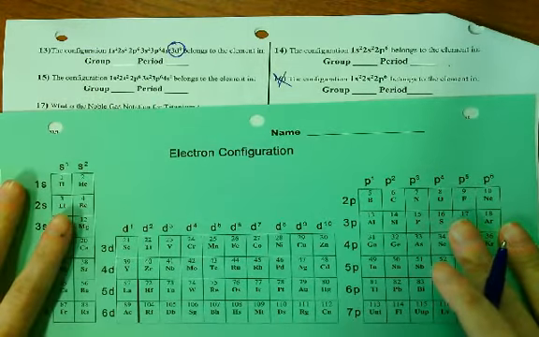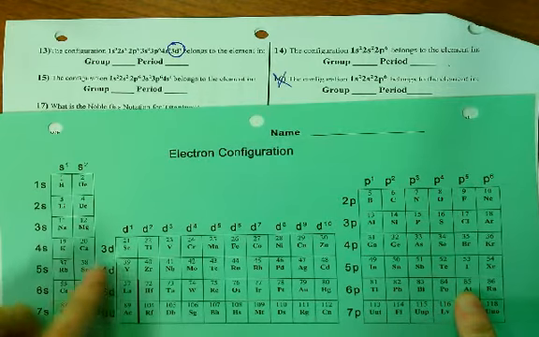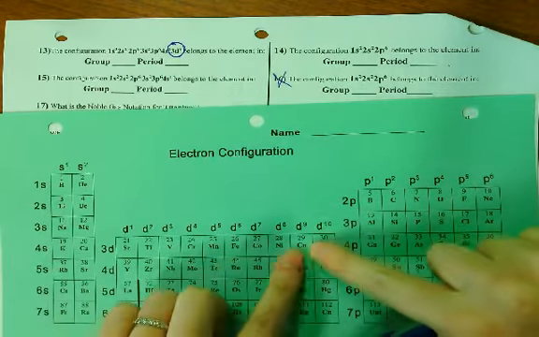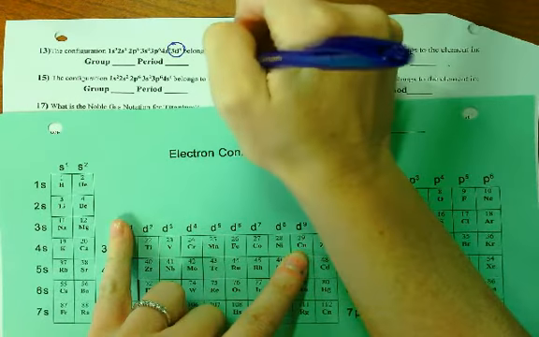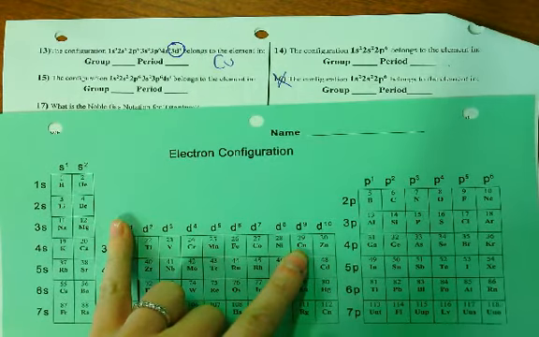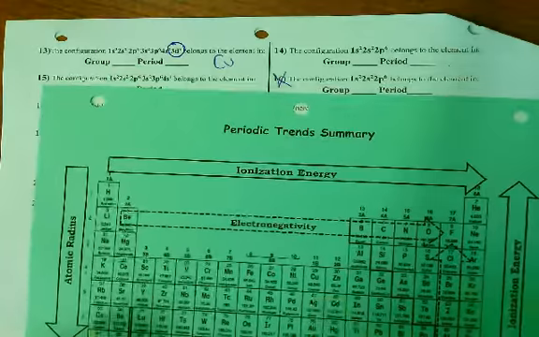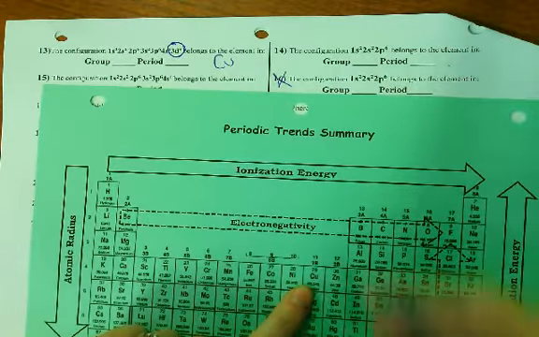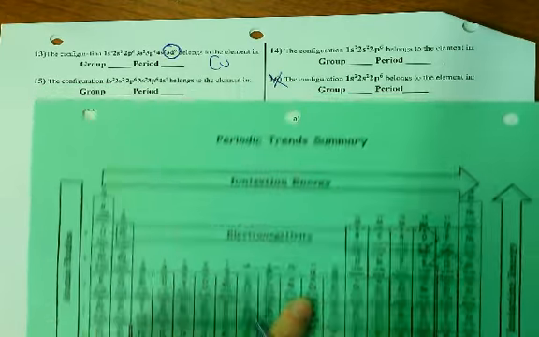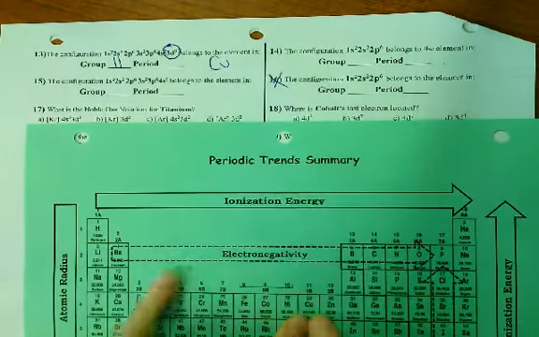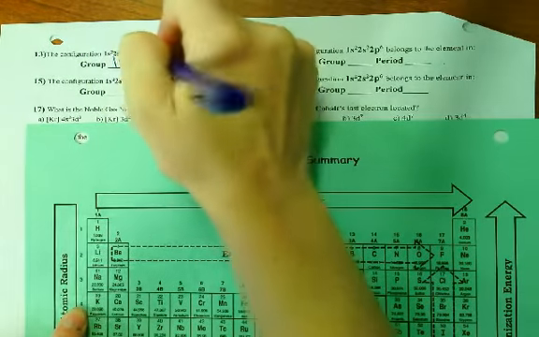So I need this side of the periodic table to go 3d and then d9 to say that it's copper, Cu. But now I need the other side of the periodic table to tell me that copper is in group 11, period 4.